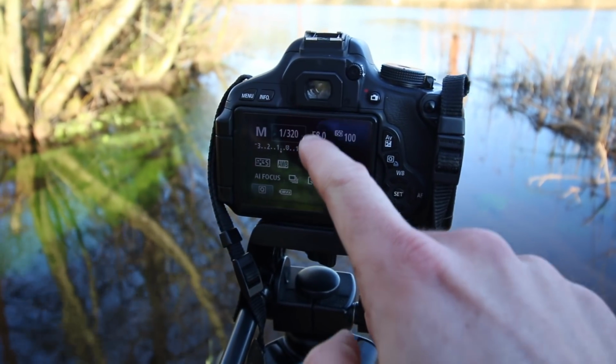When you're looking through the viewfinder, you've probably noticed that there's a little dial at the bottom down here, and you want to try and get it in the center, because on the Canon it's got -3, -2, -1, 0, +1, +2, +3, and that's measured in stops of light.